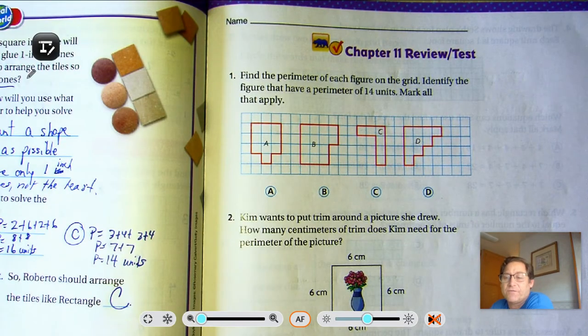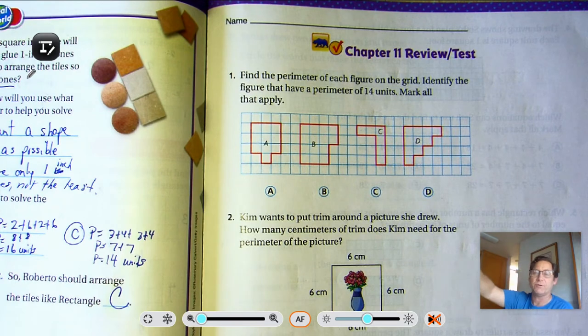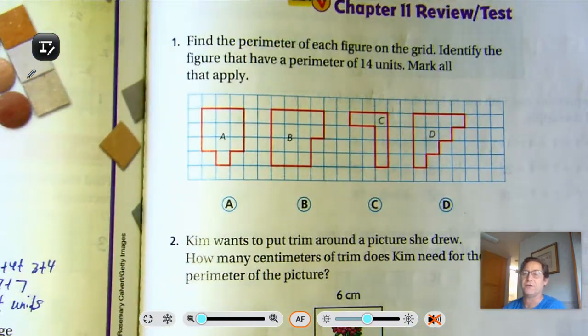Hello everybody, this is the review for the Chapter 11 test. We're on page 495 of the 3rd grade Go Math textbook. So number 1, find the perimeter of each figure on the grid.